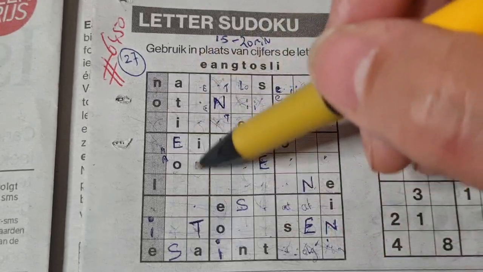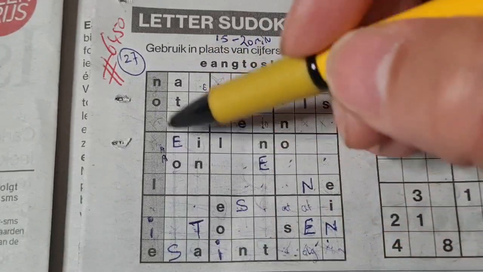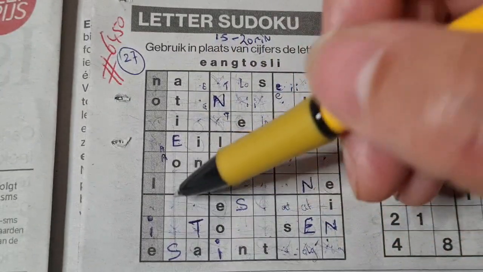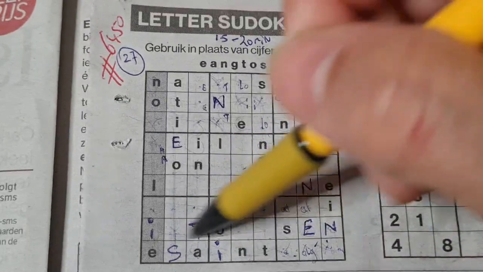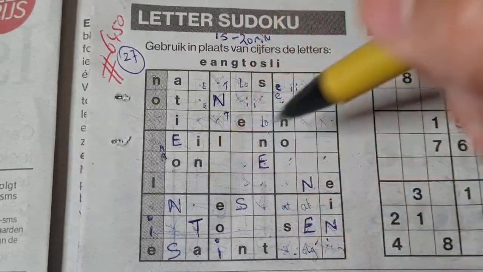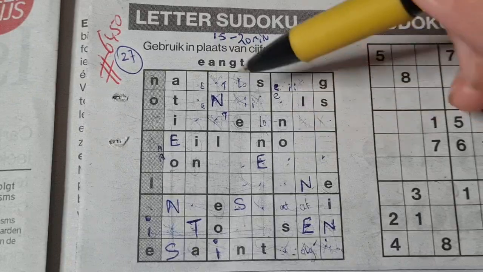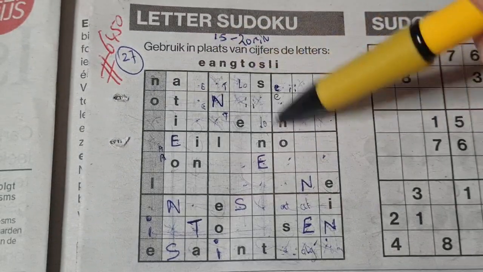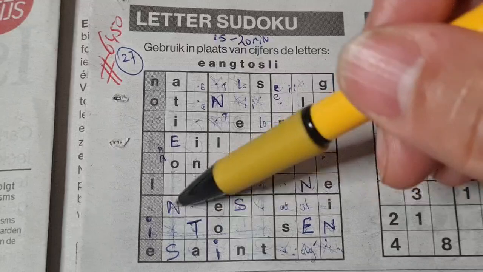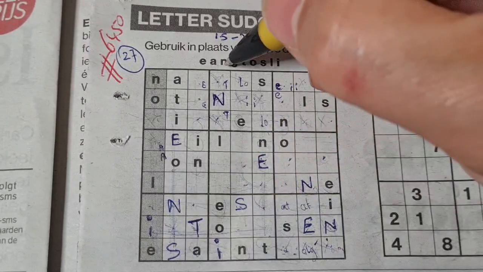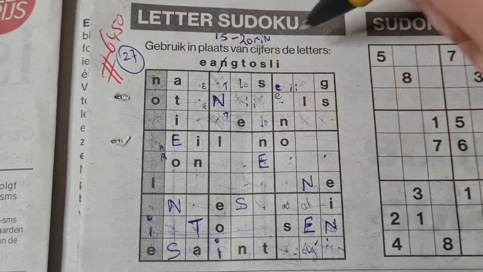N in the first column, N in the third column, so the column between, the second column, the only 2 places left for the N should be here or there. We see an N in this row, no N there. N should be there. Can I count? And all the N's are used. I can see digit number 1, letter N.